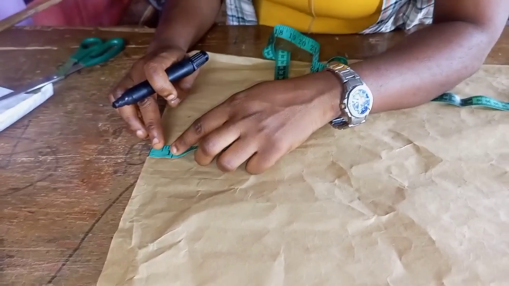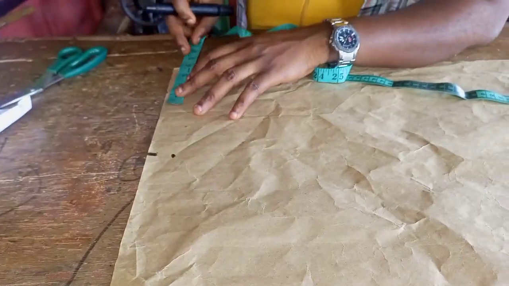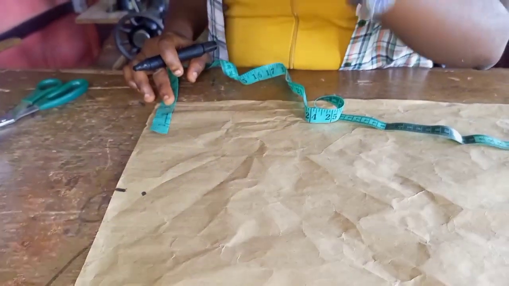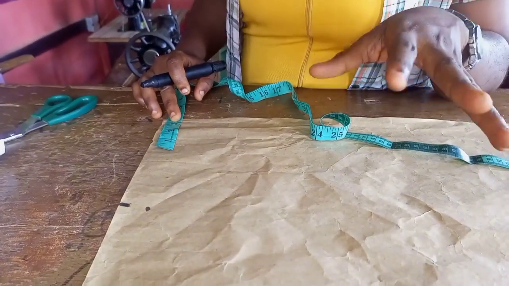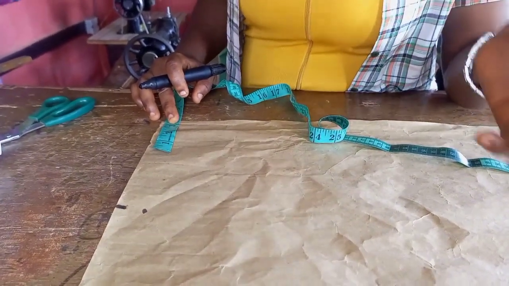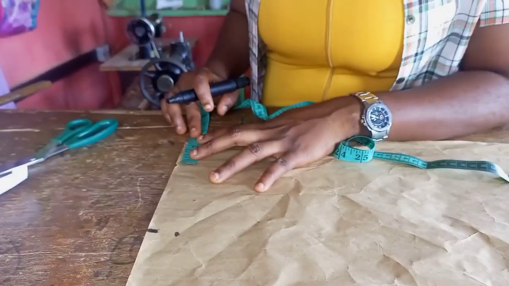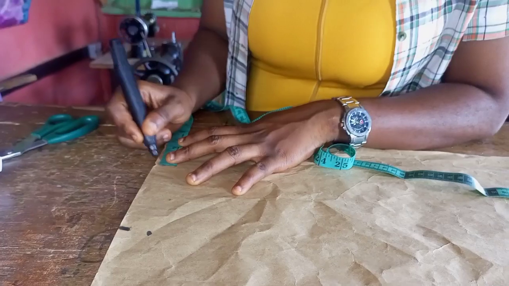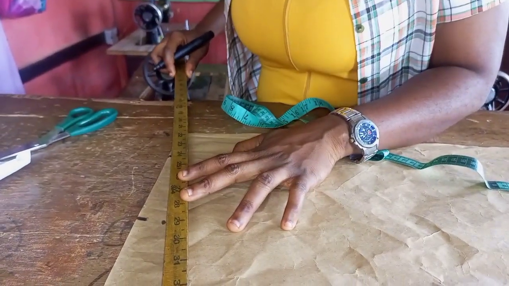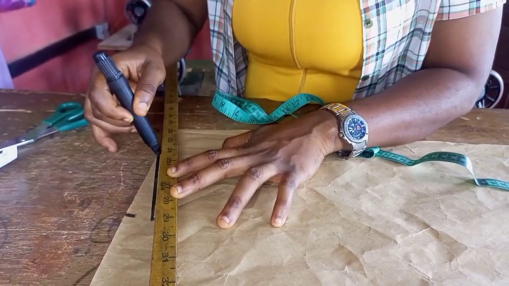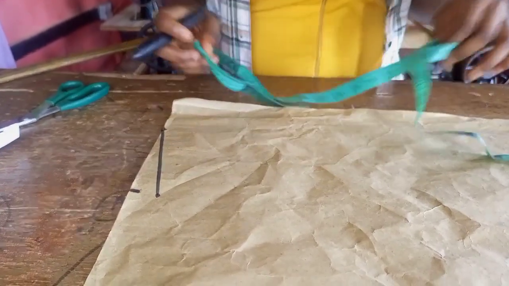Now for the shoulder slant, we are simply going to come down by 1 inch at this point. Looking at the body I'm working with, it will be wrong for me to use 3 inches as the neck point, because the neck point is not the same for all body sizes or body shapes. So for the person I'm working with, our neck point is 2.5. So I'm going to mark that. Then I'm going to connect the 1 inch point to the neck point. This is my shoulder point and this is the neck point. You then go ahead and connect it.